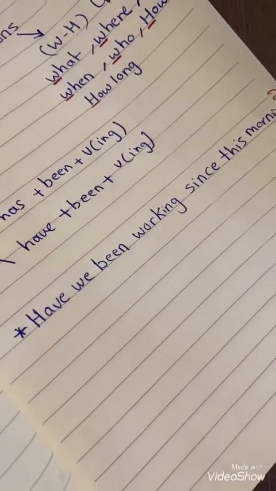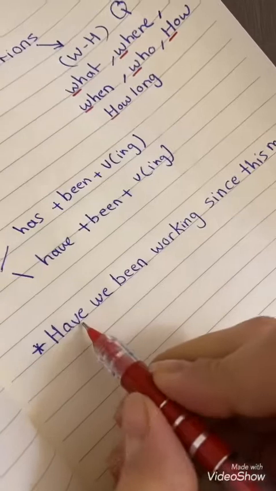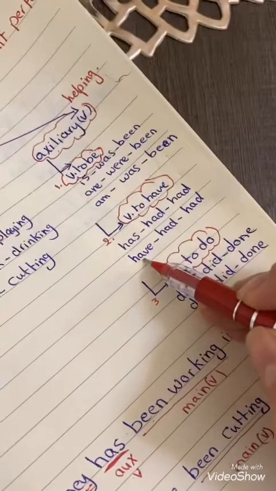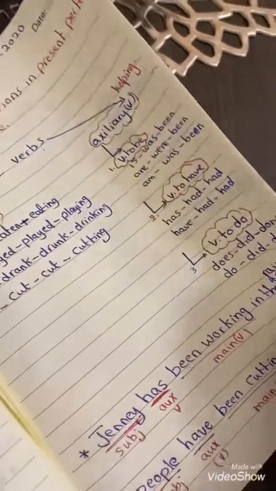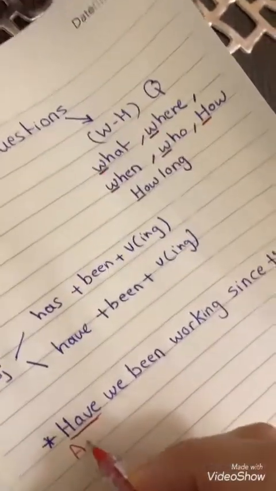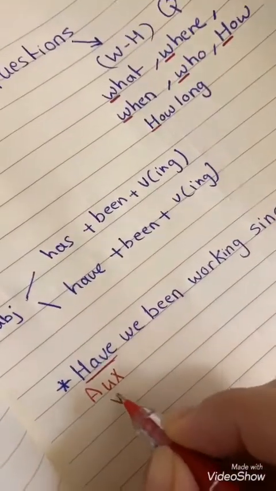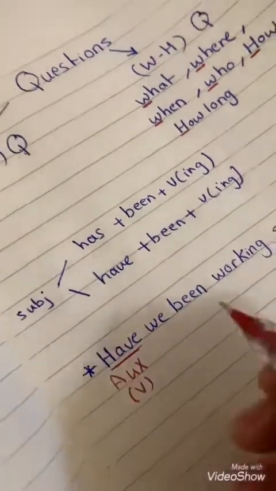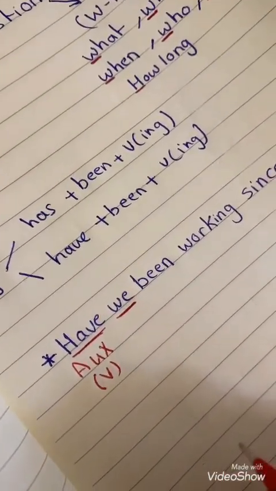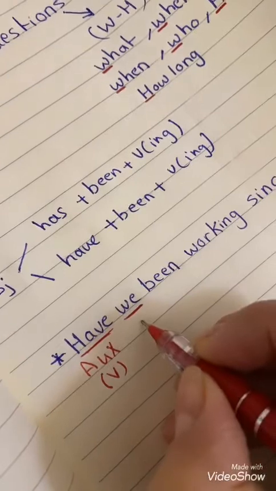Okay. What is have? Have here is an auxiliary verb. What about we? We is a subject.